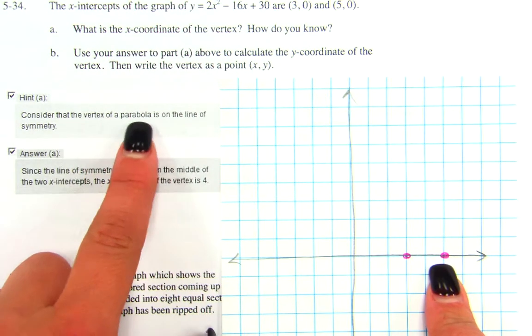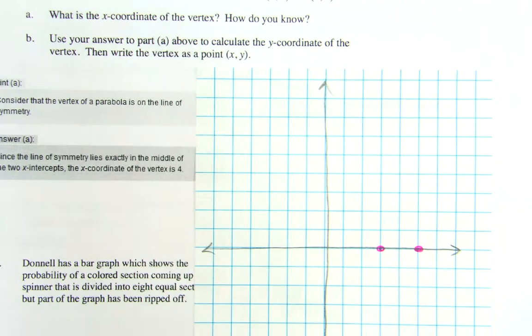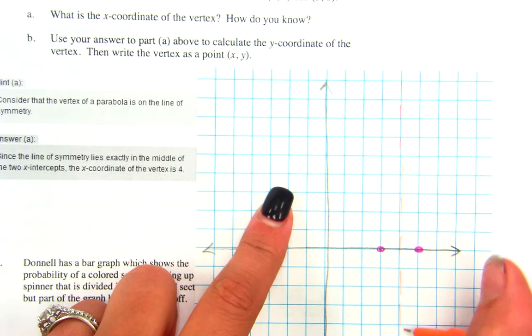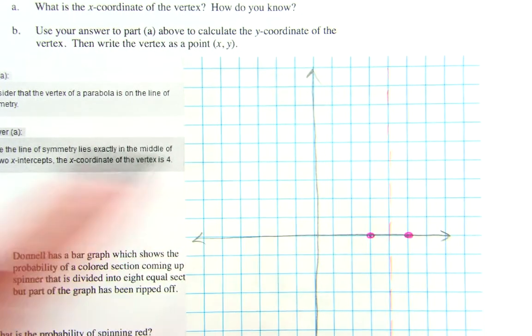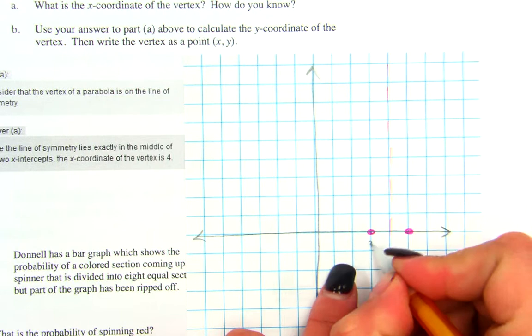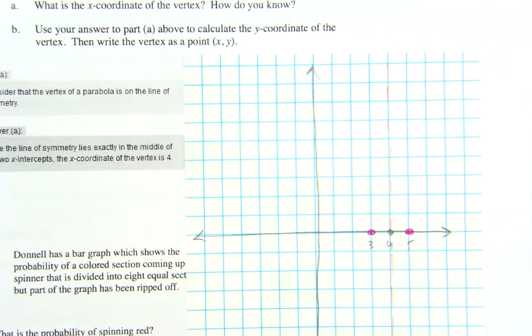It says, consider the vertex of a parabola that is on the line of symmetry. The line of symmetry they're talking about, I'm going to make this yellow, or orange I should say, is somewhere in between those two points. It's exactly halfway between the point 3 and the point 5. So we know that the vertex has to be somewhere around 4. The question is, how do you find it?